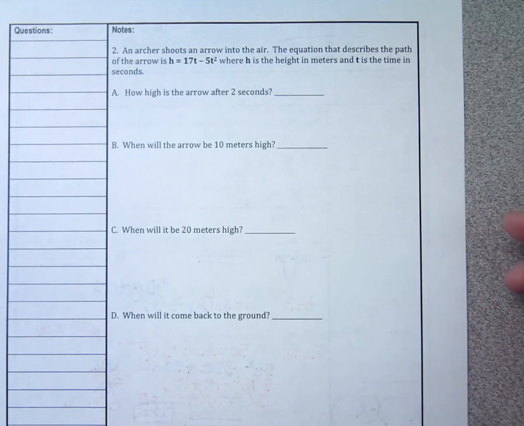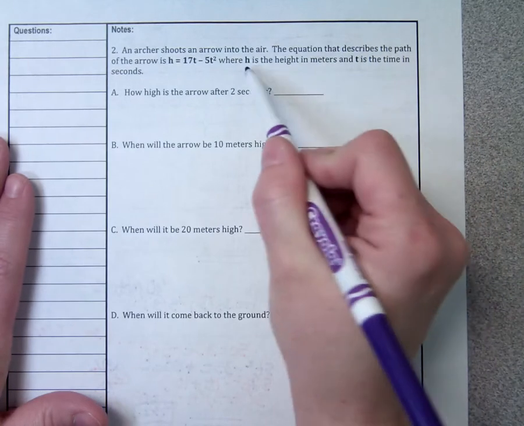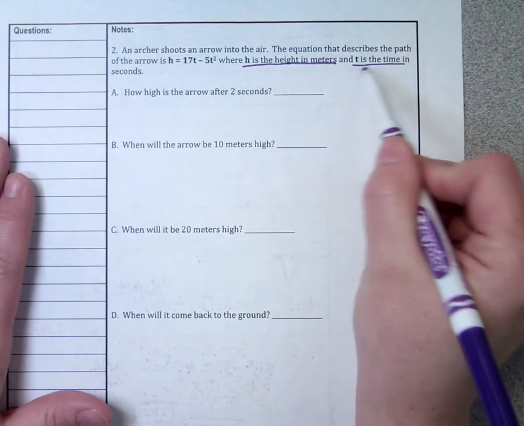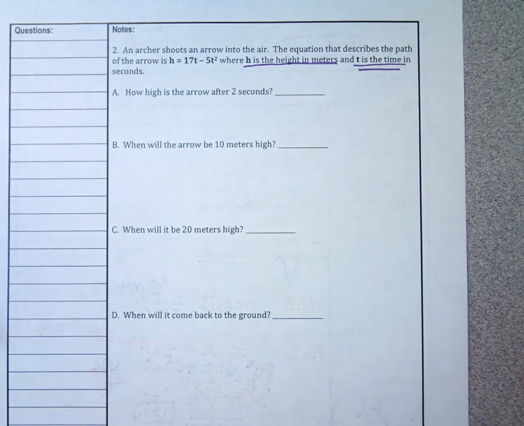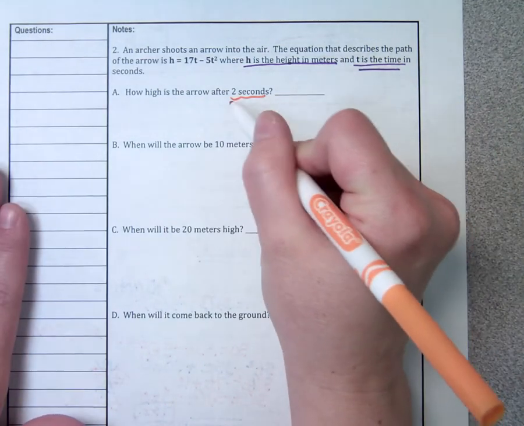Okay, so number 2. An archer shoots an arrow into the air. The equation that describes the path of the arrow is h equals 17t minus 5t squared, where h is the height in meters again, and t is the time in seconds. Okay, part A says, how high is the arrow after 2 seconds?